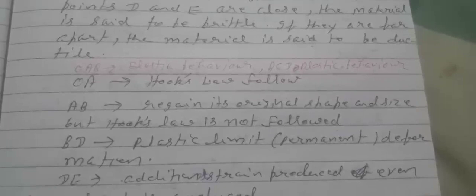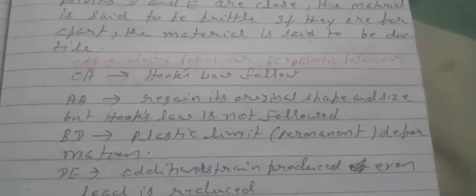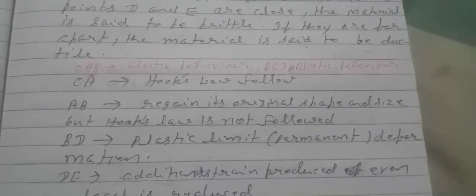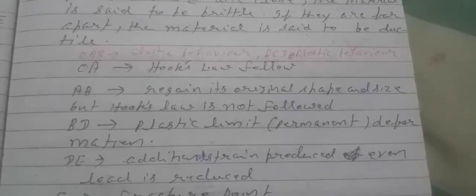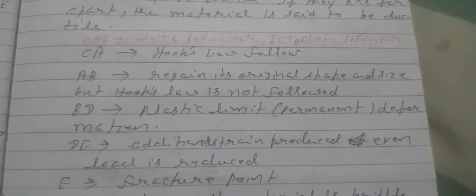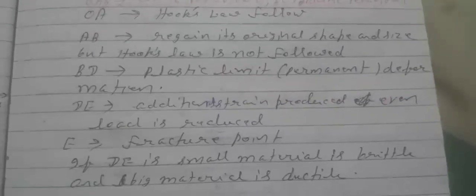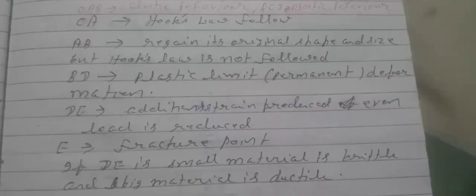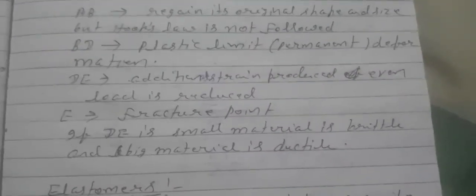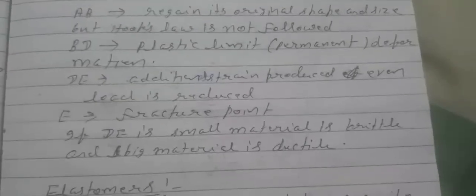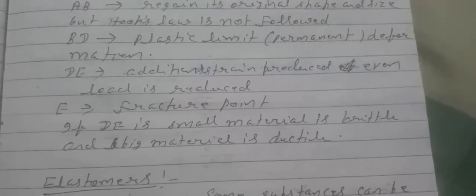From O to A, Hooke's law can be applied, meaning OA follows Hooke's law, and in AB the body regains its original shape and size, but Hooke's law is not followed. From B to D, the plastic region, there is permanent deformation when the load is removed, and from D to E, additional strain is produced even when the load is reduced, and E is the fracture point. If the D to E gap is small, the material is brittle, and if big, the material is ductile.